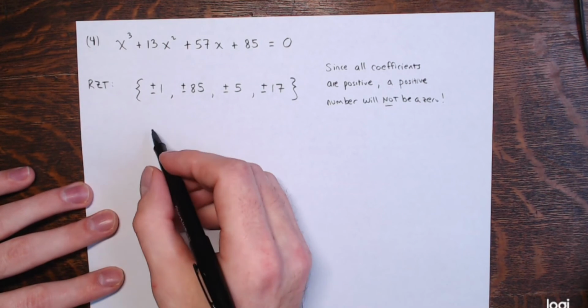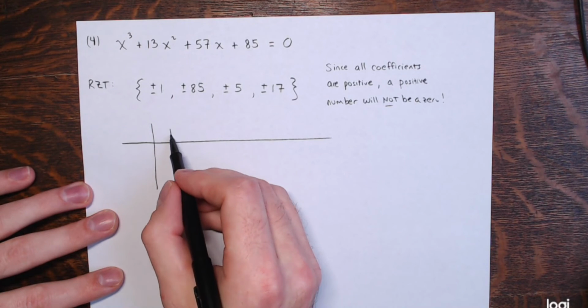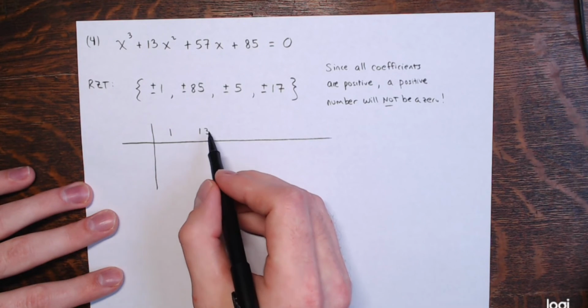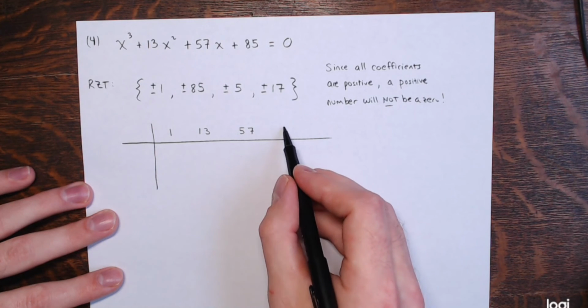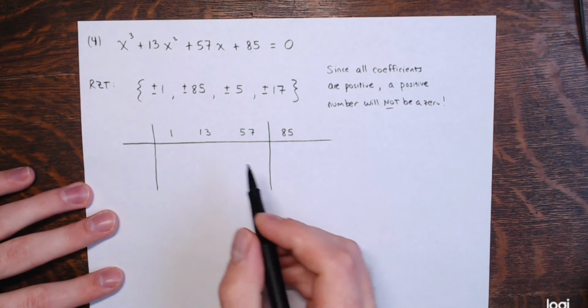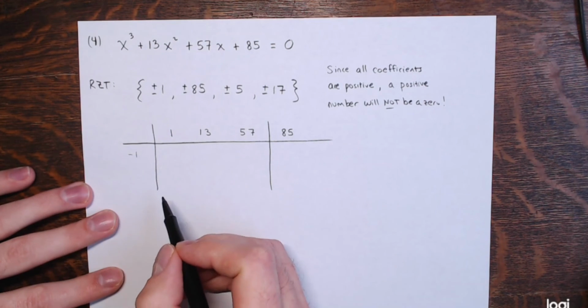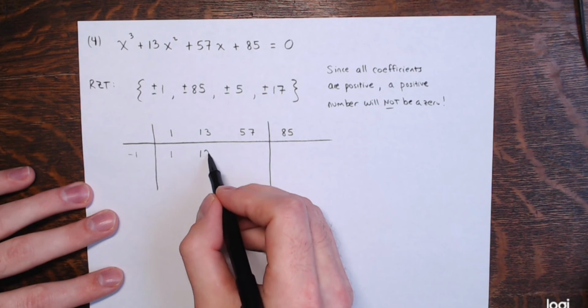So when I go to check these with synthetic division, where we got 1x cubed, 13x squared, 57x to the first, and then 85, I'm going straight to the negative numbers first, right? So how about negative 1? Drop the 1. Negative 1 plus 13 is 12.